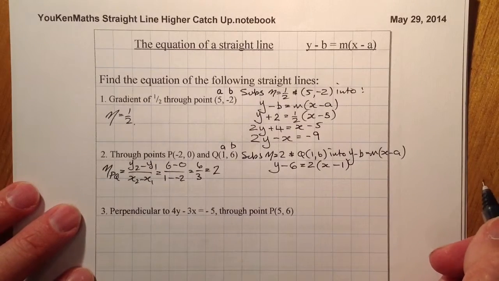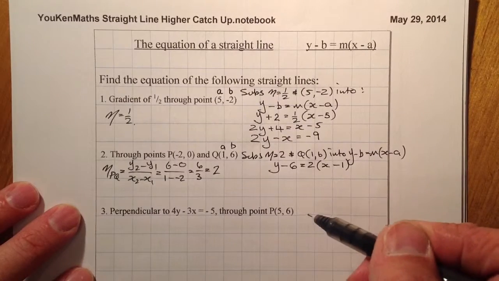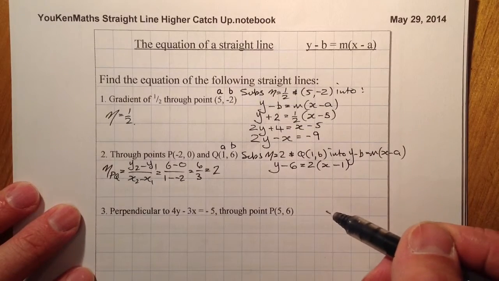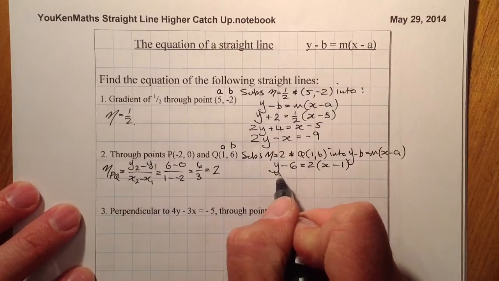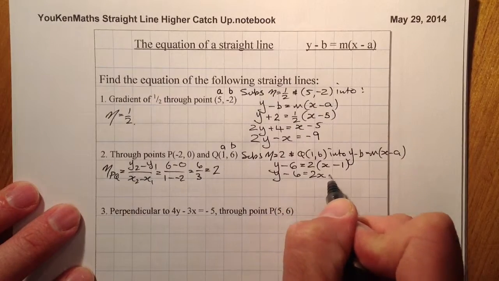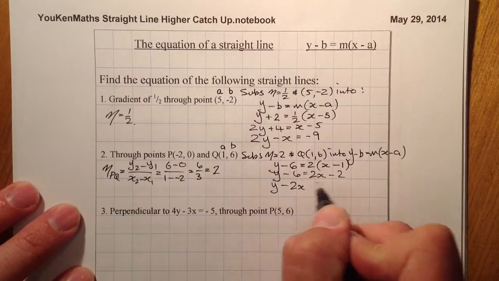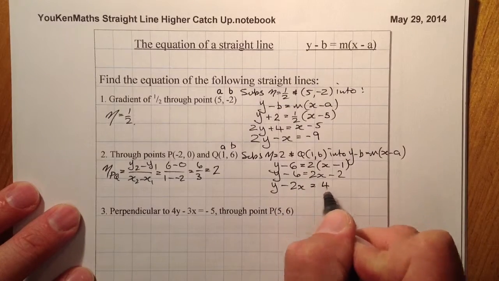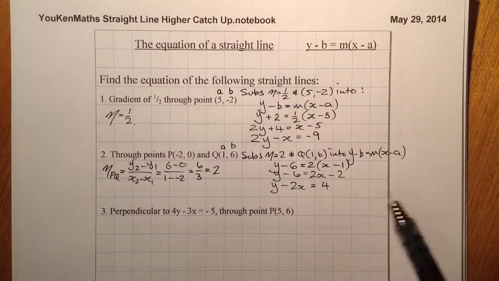So that's me got my equation of a straight line already, but I need to get it into simultaneous equations form, because normally in the straight line questions we will have to put it into that type of format because we're looking at points of intersection of two lines. Right, multiply the right hand side out, so we've got 2x minus 2. Gather the x over to this side, it'll be minus 2x, 6 goes over to that side, becomes positive 6, so minus 2 plus 6 gives me 4. So what I've got as an equation is y minus 2x equals 4. And that's me ready to do any simultaneous equations work with that one.